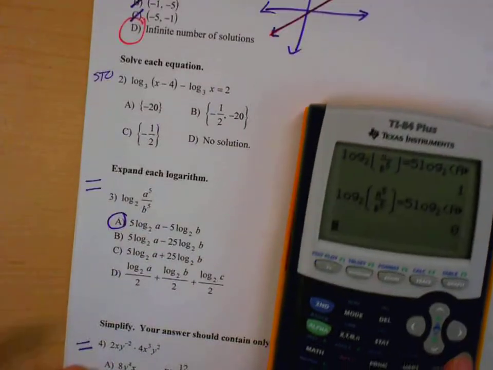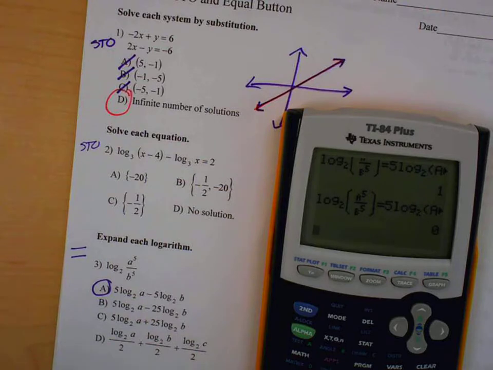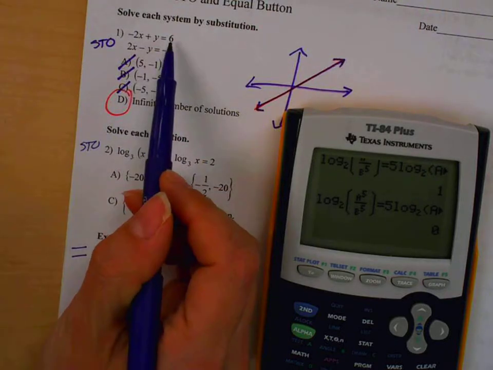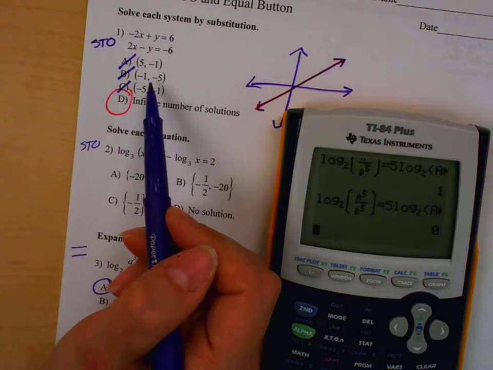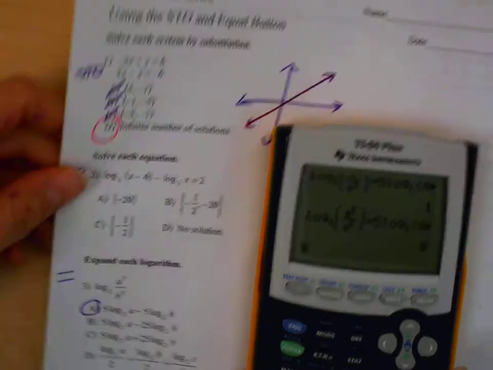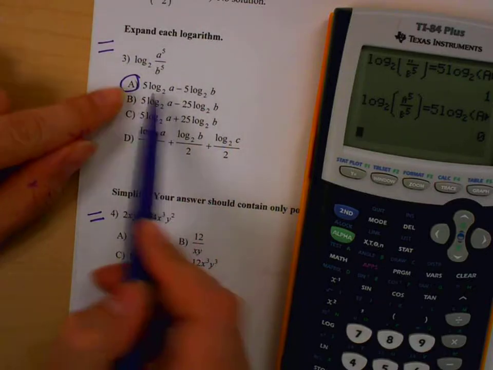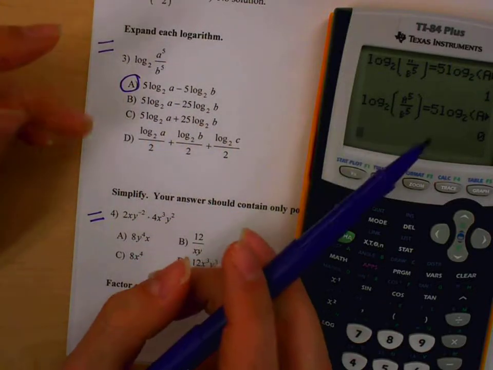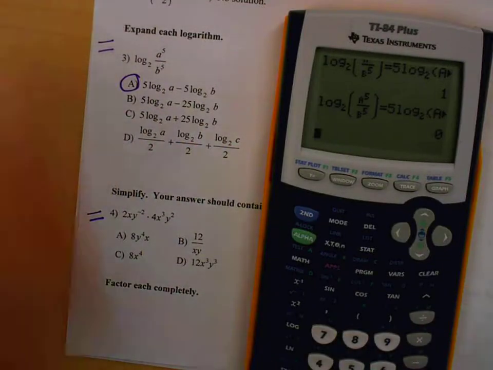So again, STO is great for substitution, which means that you have one variable or maybe two variables, like in this case, in the question, and you have numbers in the answer to substitute in for them. And the equal button is great for when you have variables in the question and in the answer. Does this expression equal that expression? And the equal button gives you either a 0 or a 1, and 0 means it's wrong, and 1 means that it is correct.